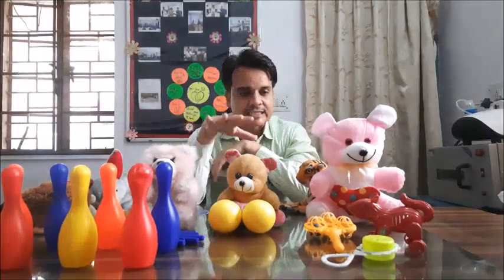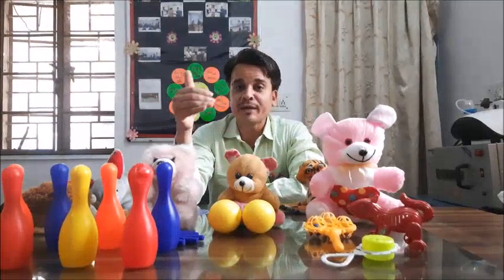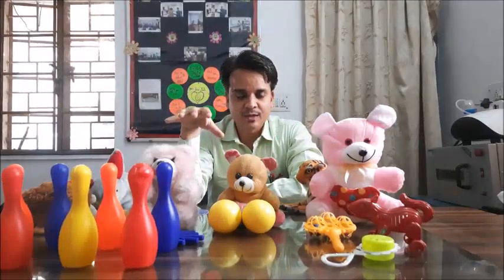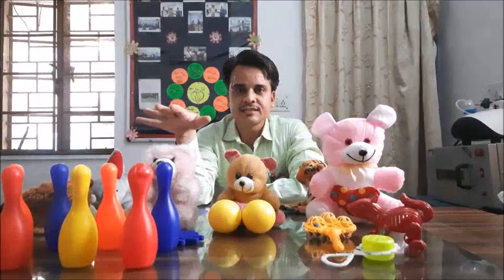Let's see some more examples. Here I have some toys, and we will learn the use of how many in sentences using these toys. On the table I have 3 teddy bears.